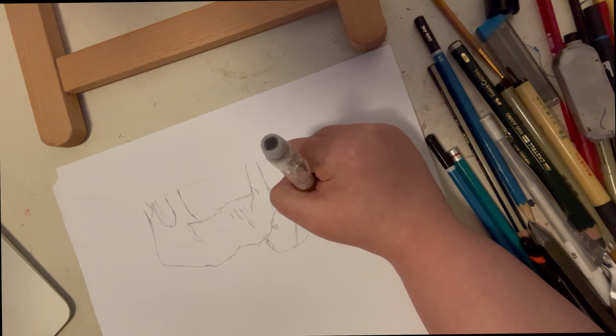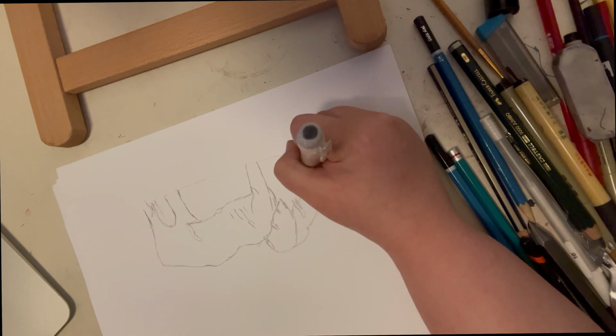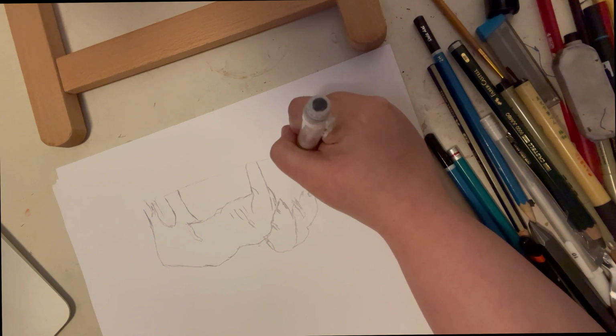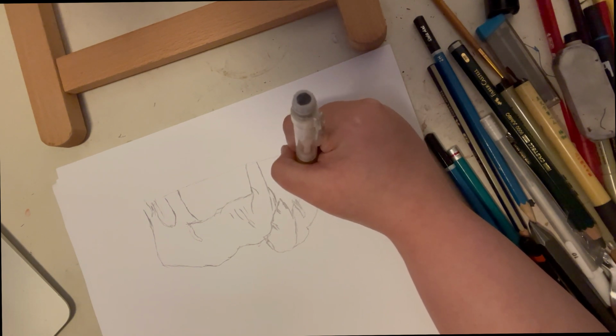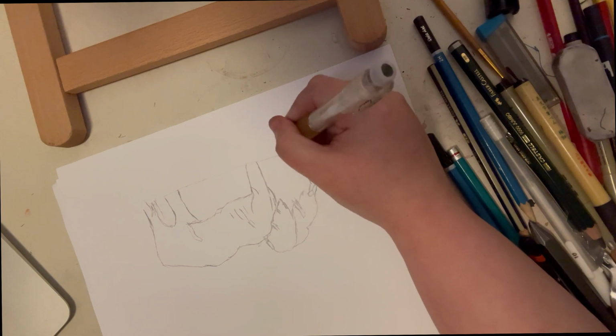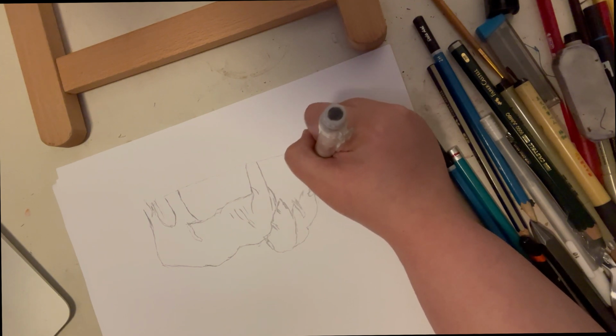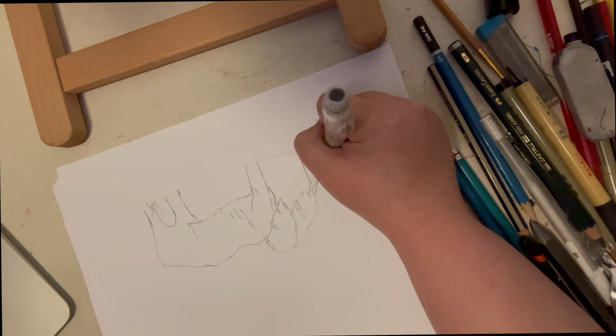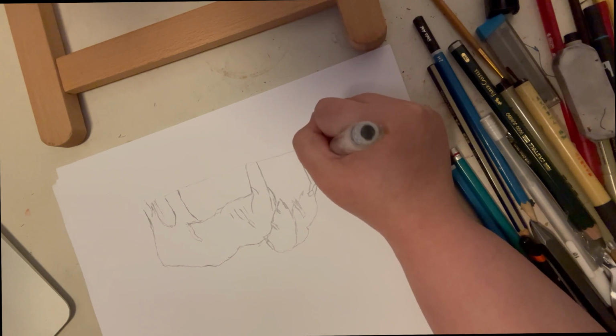But you want to do studies, and printer paper is good for that. So we're doing the trunk now. And I just wanted to say, practice doesn't make perfect. Practice makes progress.